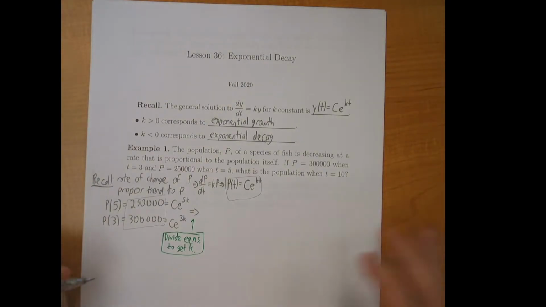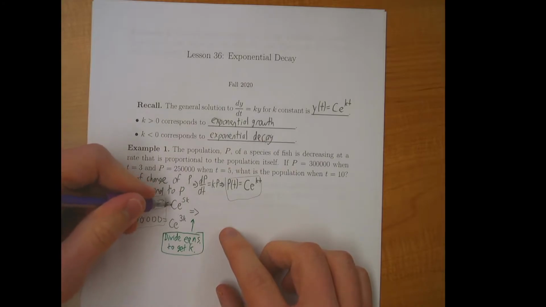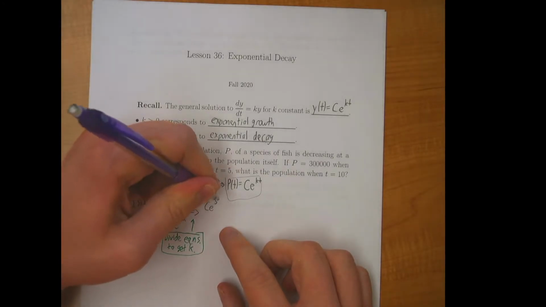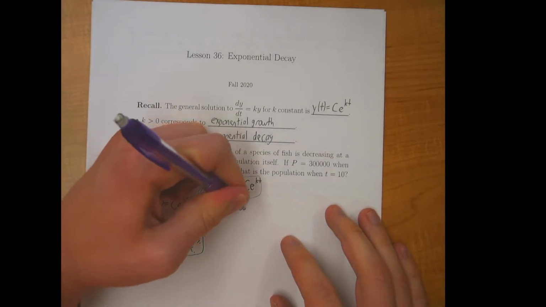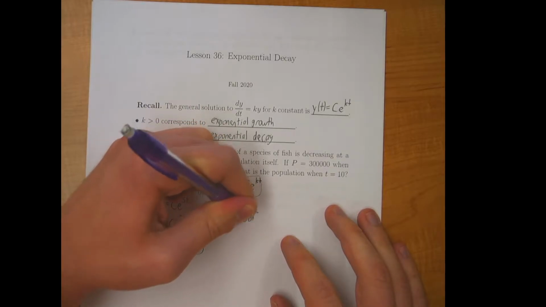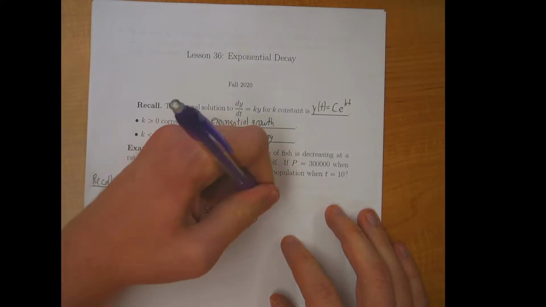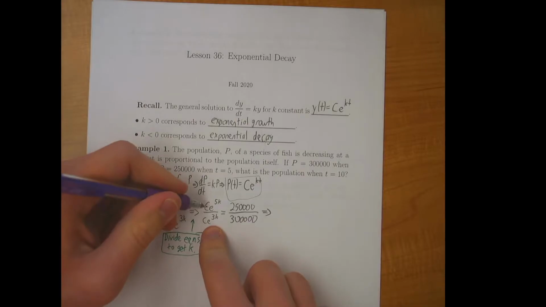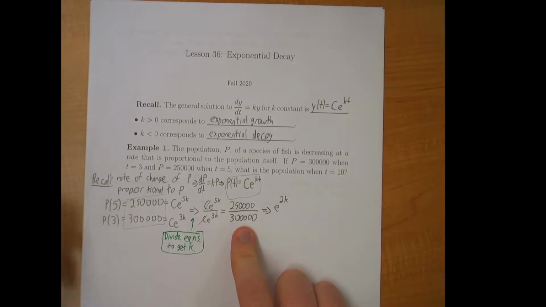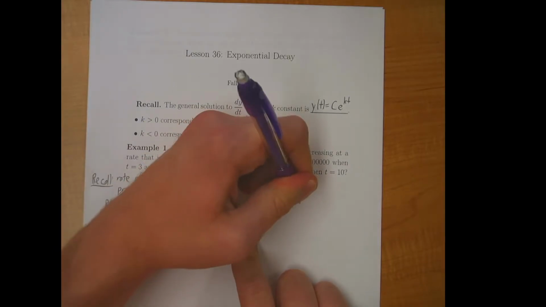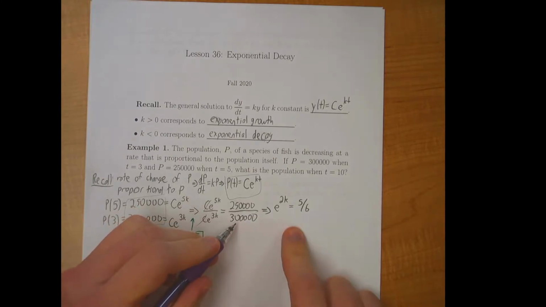So we have to take the ratio of these two things. So we have c times e to the 5k divided by c times e to the 3k, and then we set that equal to the ratio between these two numbers, so we have 250,000 over 300,000. Okay? For the left-hand side, as we had last time, the c's cancel each other out, no problem. And then, using exponential properties, we should have e to the 2k. The right-hand side, meanwhile, you can either put into a calculator or do a quick bit of mental math. Either way, you should end up with this fraction simplifying to 5/6.